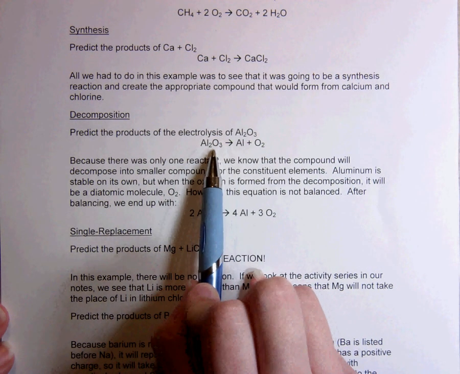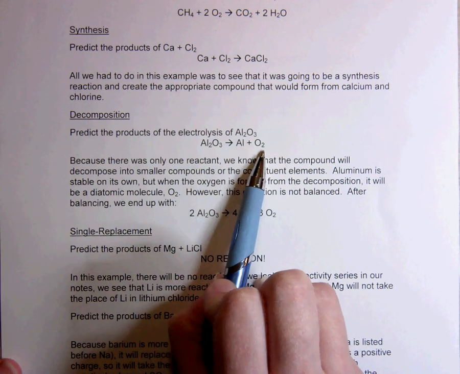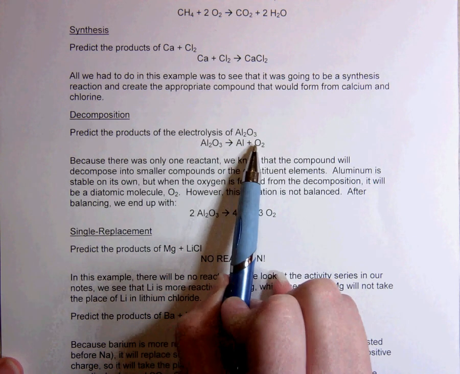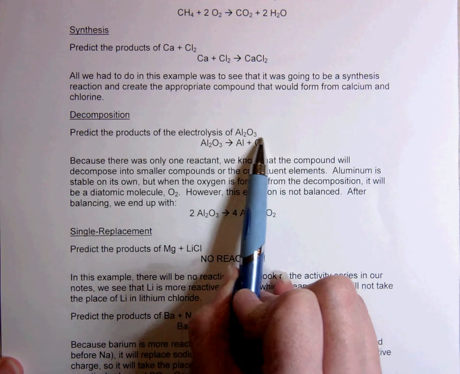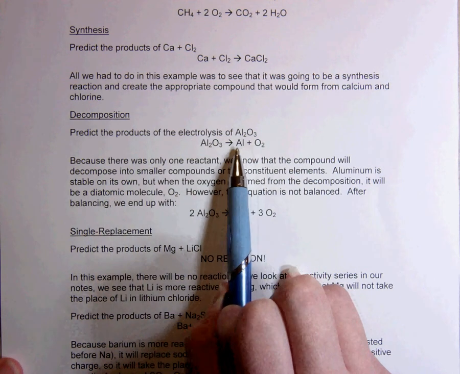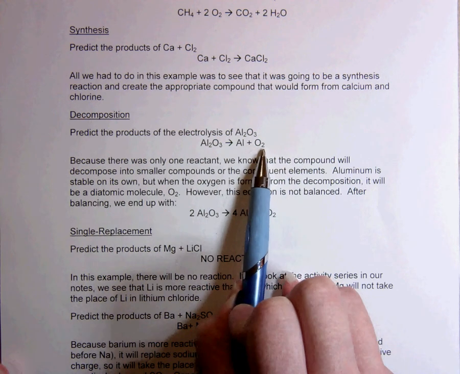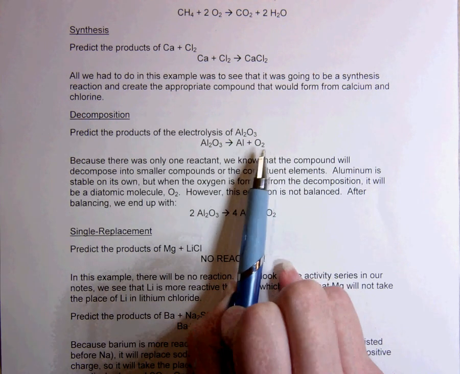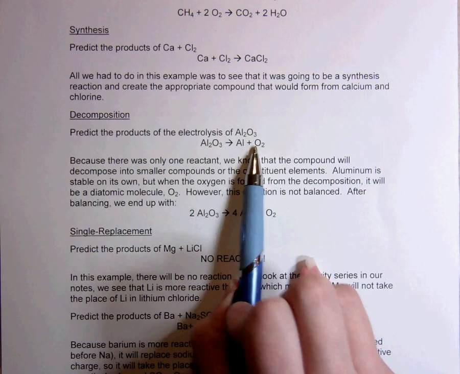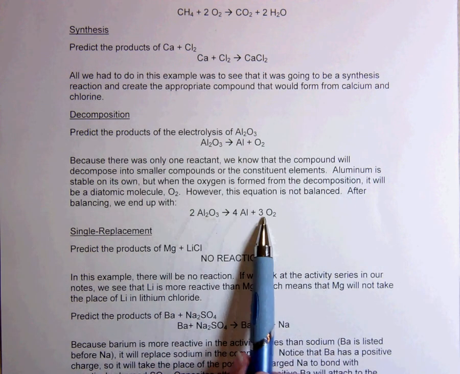If you have a decomposition reaction, remember you're only going to have one compound before the arrow, one reactant that is a compound, and it will break up into different constituent parts. So if we have this, it would break up into Al and O2. Don't forget we put O2 because oxygen is a diatomic. So when this breaks apart, it wouldn't just be Al and O, it'd be Al and O2 because oxygen is a diatomic element, which means it'll always be found with something else, or if it's by itself, it'll have a 2 after it. So when you balance it, then you're done.